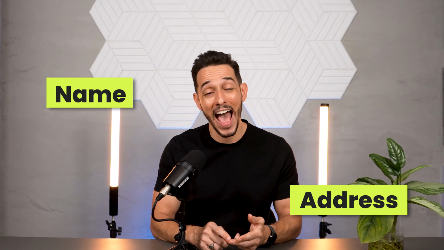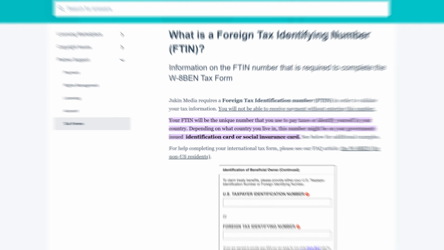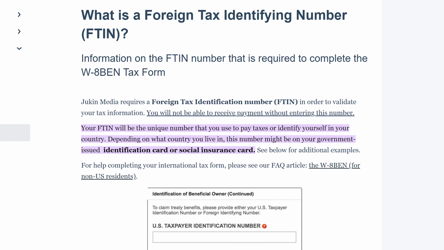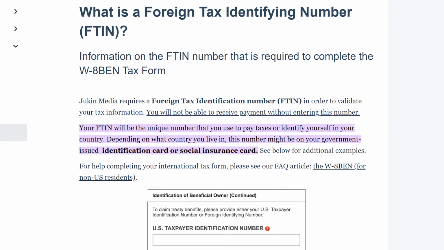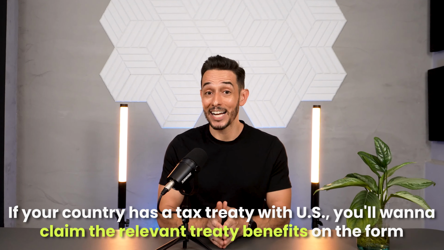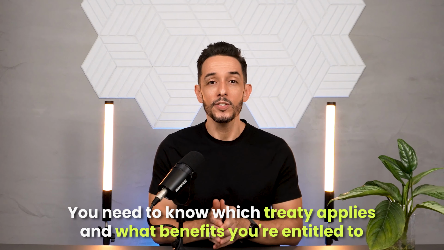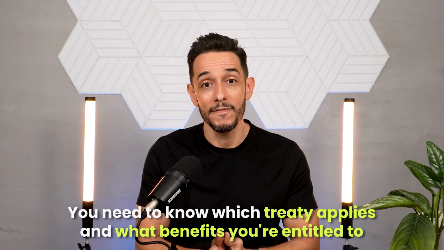This includes providing your personal details such as your name, address, date of birth, etc. You'll also need to provide your Foreign Tax Identification Number, or FTIN, which is the equivalent of a US Social Security number, but from your home country. If your country has a tax treaty with the US, you'll want to claim the relevant treaty benefits on the form. And this is where it gets a bit trickier. Here, you need to know which treaty applies and what benefits you're entitled to.